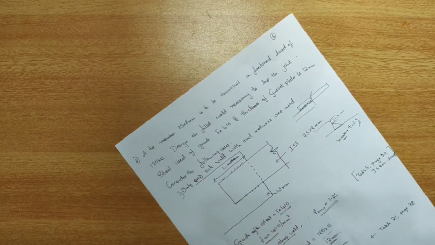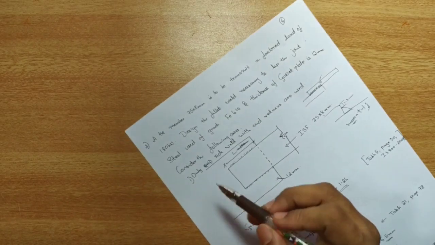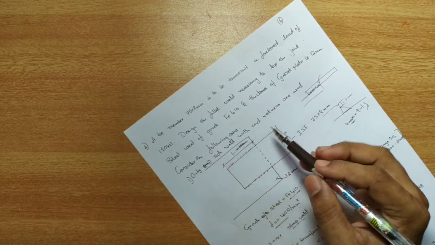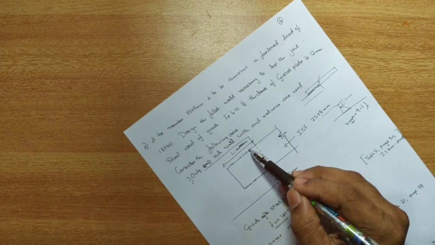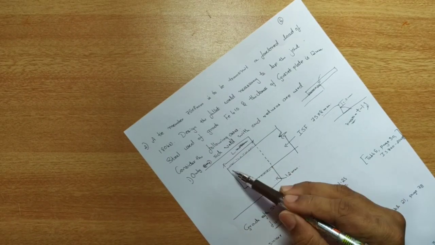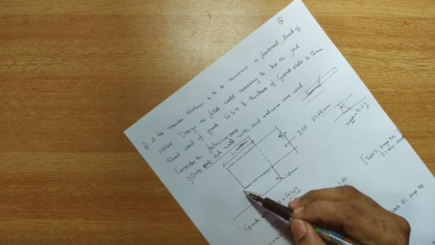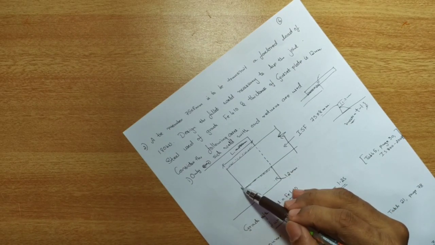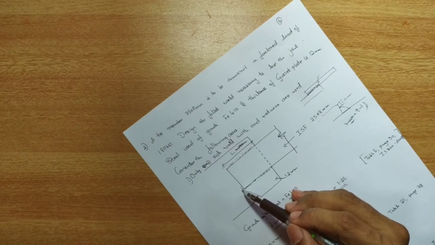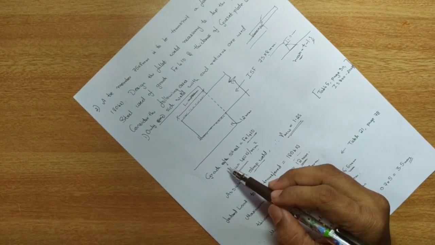Okay, now solve this by considering 3 cases. One case is where only side weld with end returns are used. Only side weld in the sense you need to consider only this side and this side weld. No need of considering the weld here. So you have to consider only this much. And end return, what I have explained while explaining the specifications, is 2 times S, where S is the size of the weld. Okay, now let's solve this question.